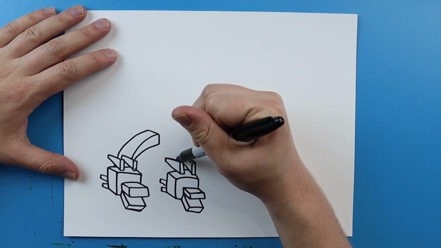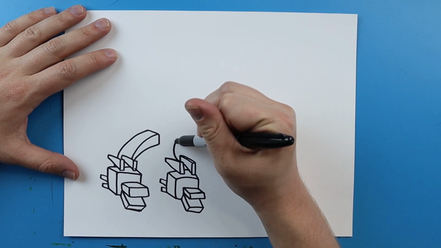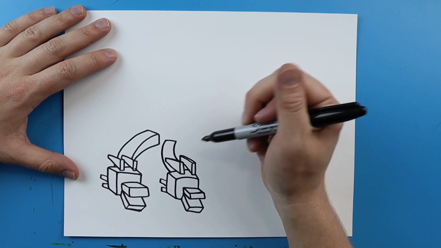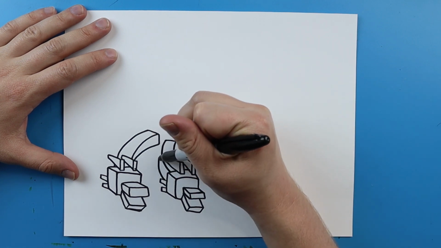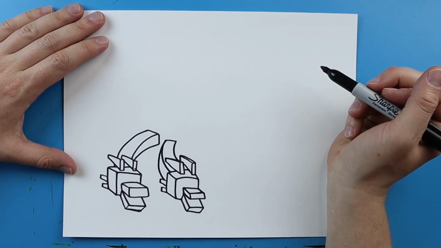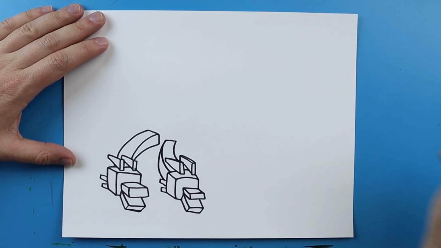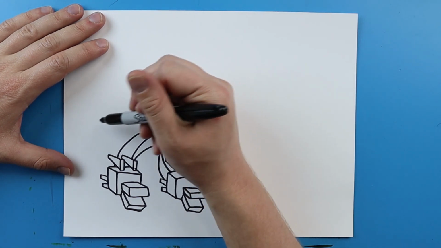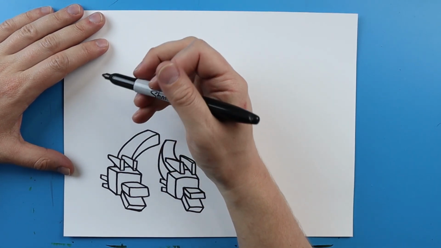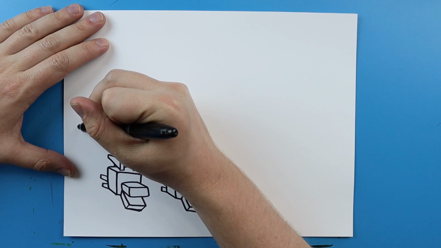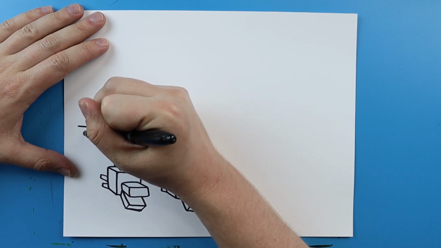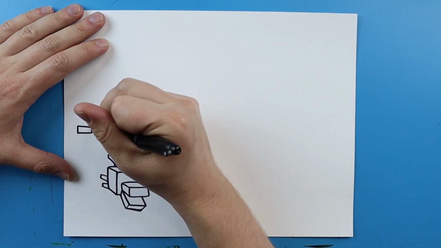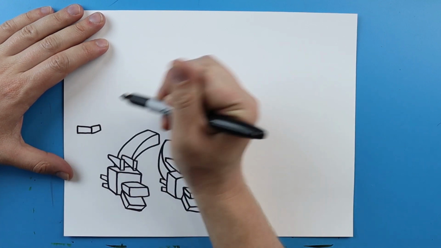And then this one, I'm just going to draw a line that's going to go up to here. It's going to go over, and that's just going to come back down. And then we're just going to draw a little line that's going to connect up to here. Now, over here, we're going to put the third head. So what I'm going to do is once again start the nose. So I'm just going to make a little rectangle shape.